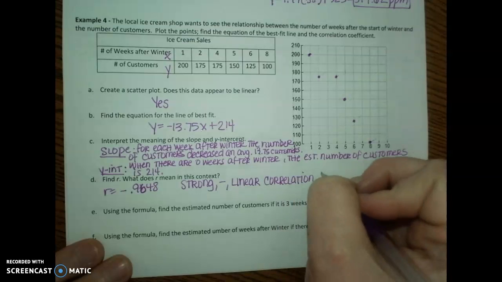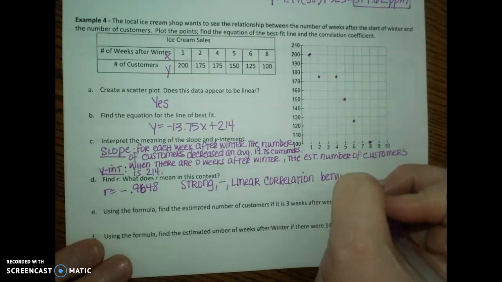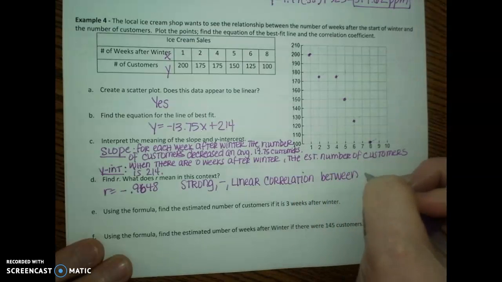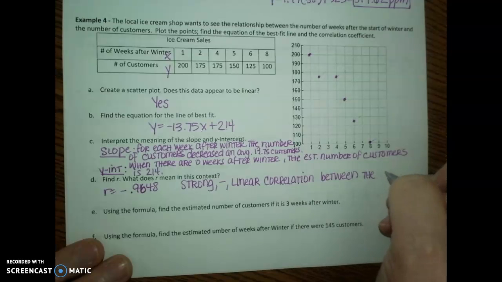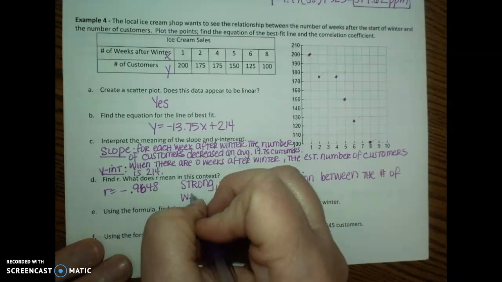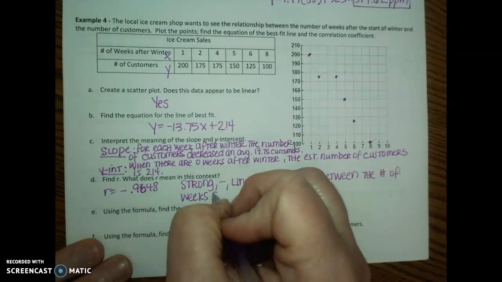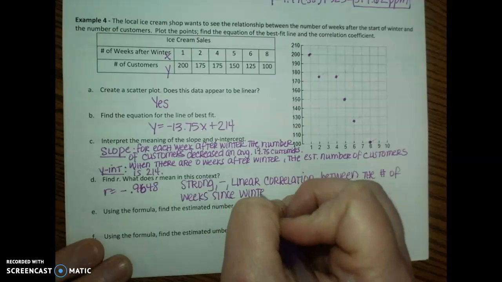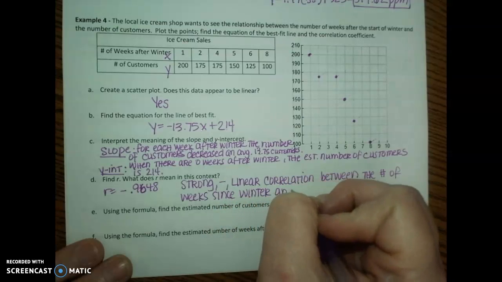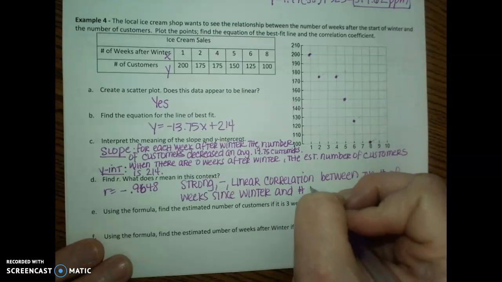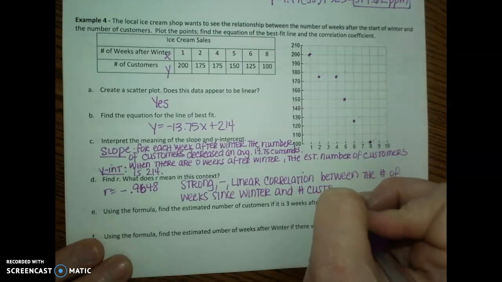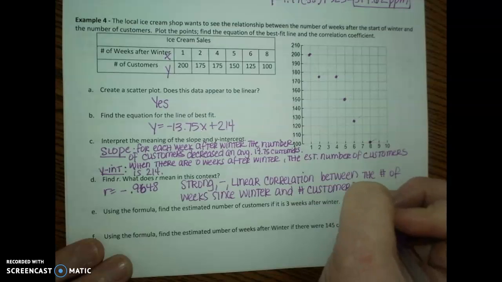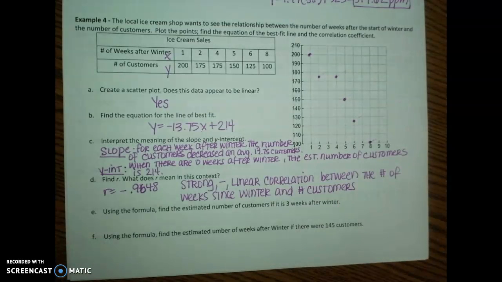So x is the number of weeks since winter, between the number of weeks since winter and the number of customers. The further past winter they get, the smaller number of customers that they have at the store.